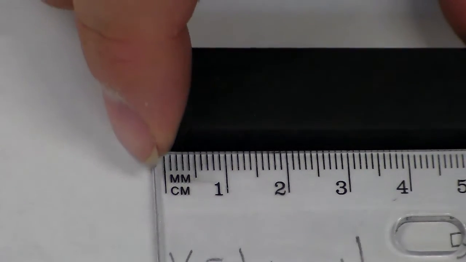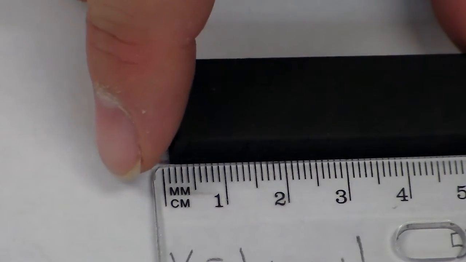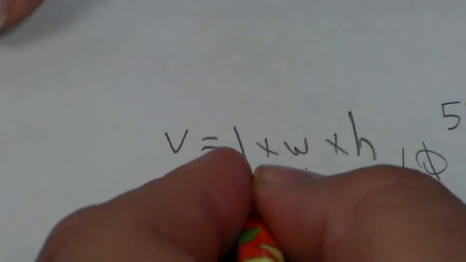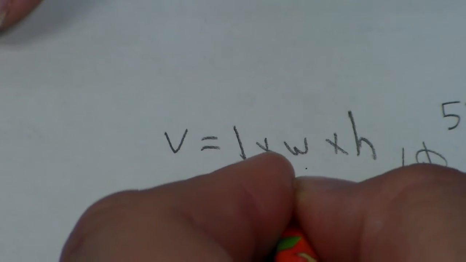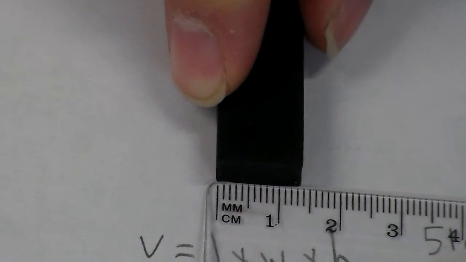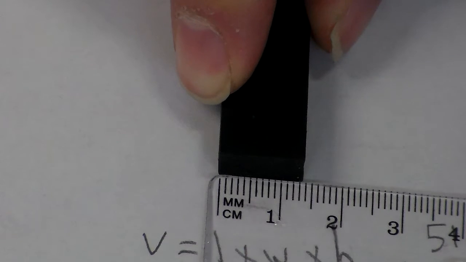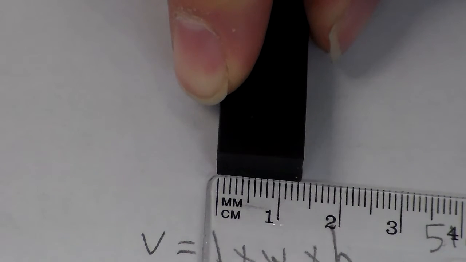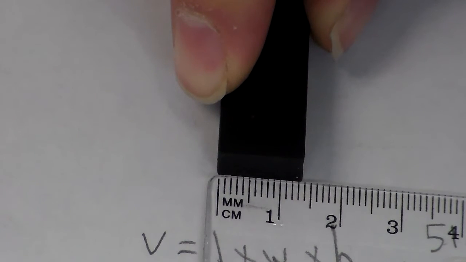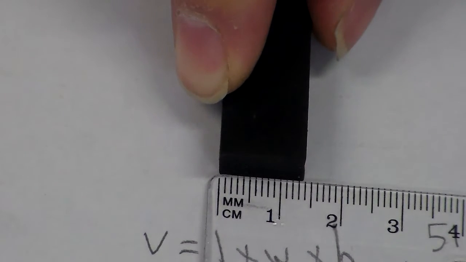So I know for the length I have 51 millimeters or 5.1 centimeters. Okay, so I'm going to write that off to the side. So we know that there is 5.1 centimeters multiplied by, well, we're going to take the width and look at this part here. So again, we'll set it up, and I see it's going to be 13 millimeters, because I got the one with the 3 bars after that. So that makes it 1.3 centimeters.